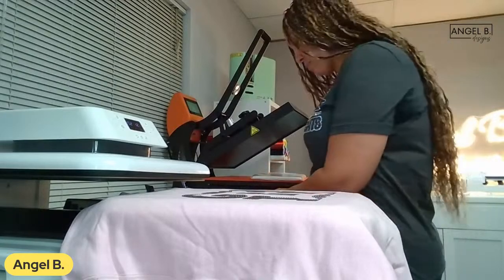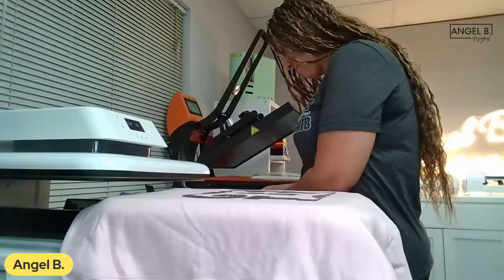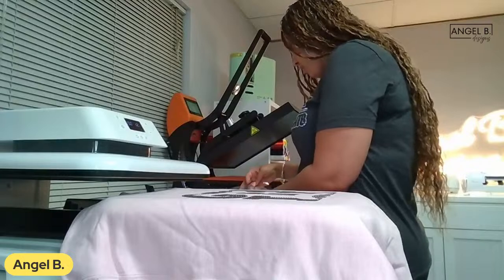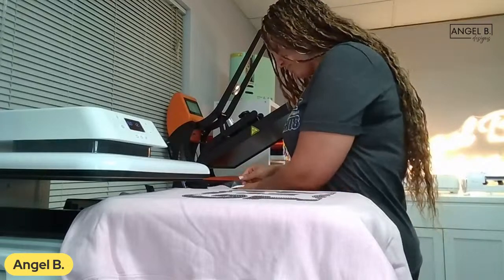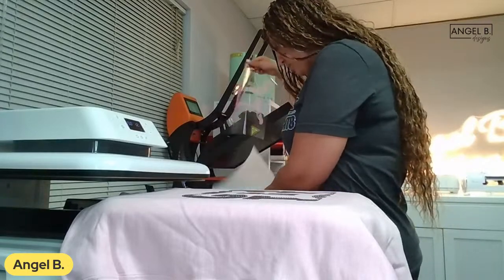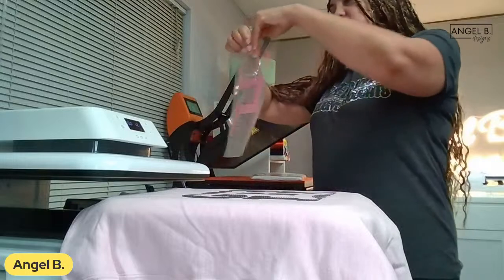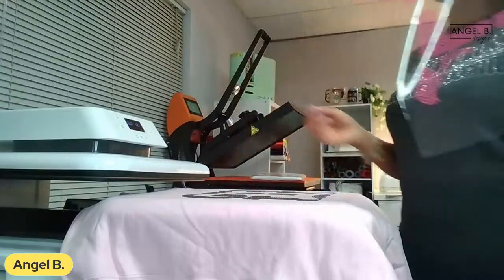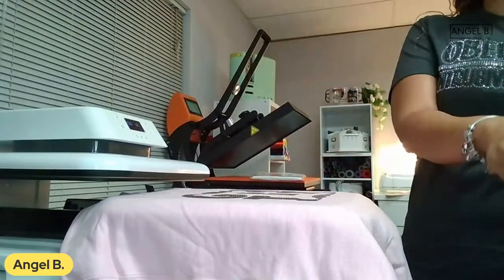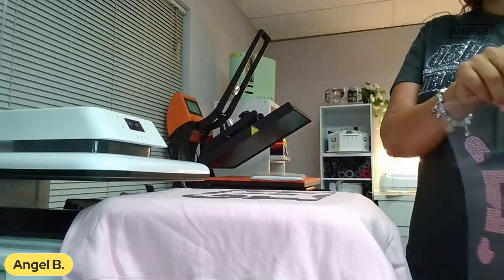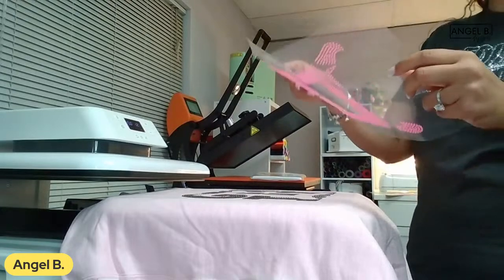I guess we'll see what happens to the rhinestones. I think I stopped it at like 30 seconds. So I think it went a full 30 seconds at 400 degrees before I stopped it.